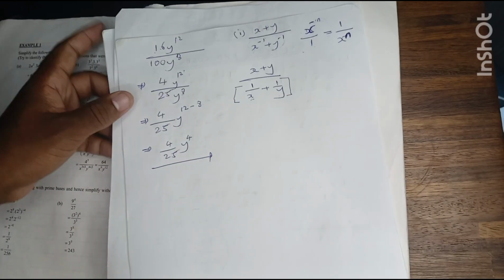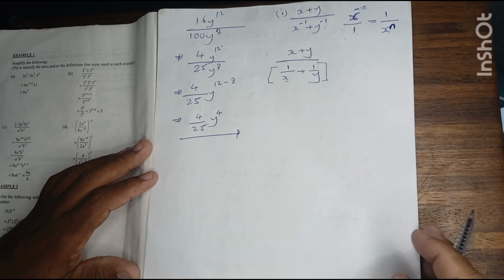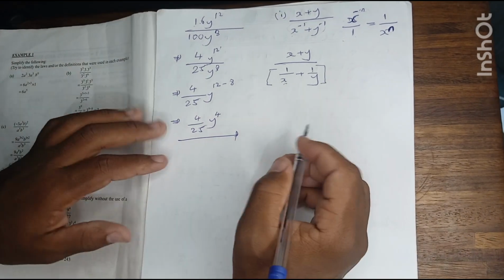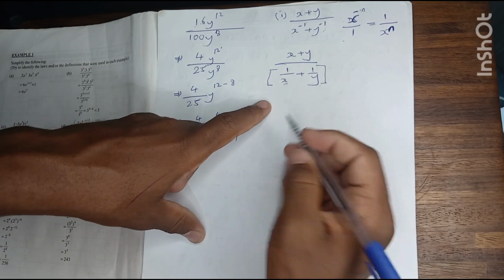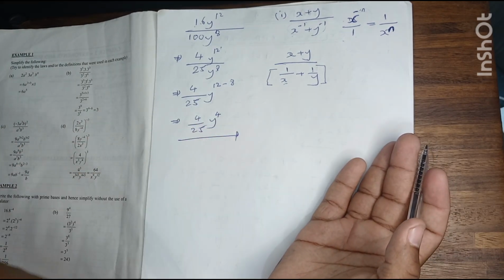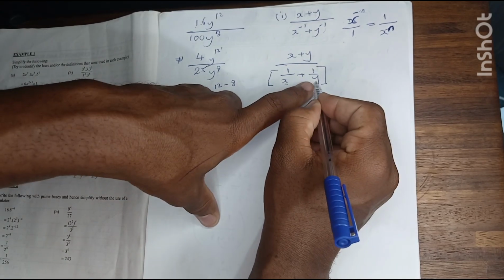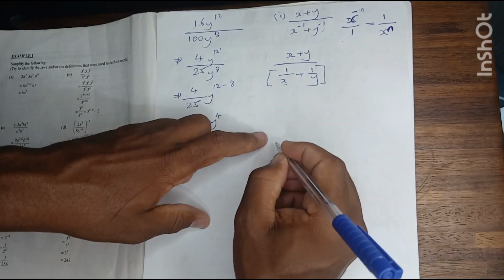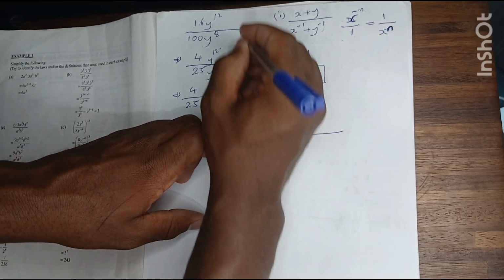We need to find our denominator. So we need a number or a letter that goes into x and into y without leaving any remainder.